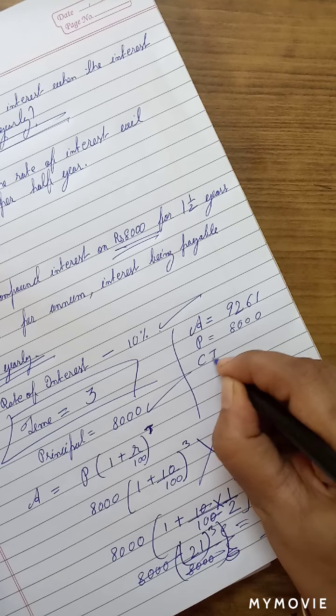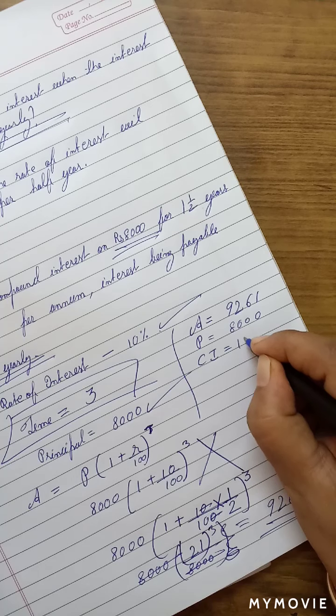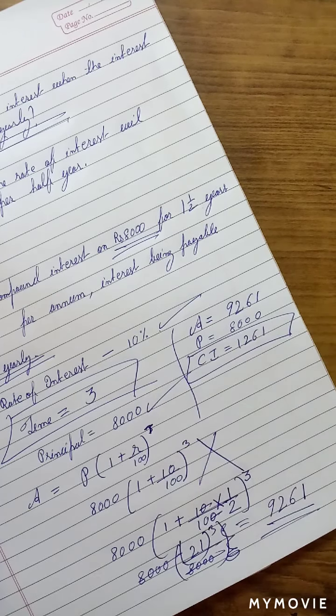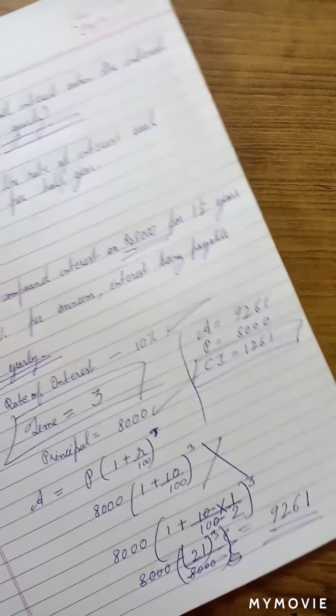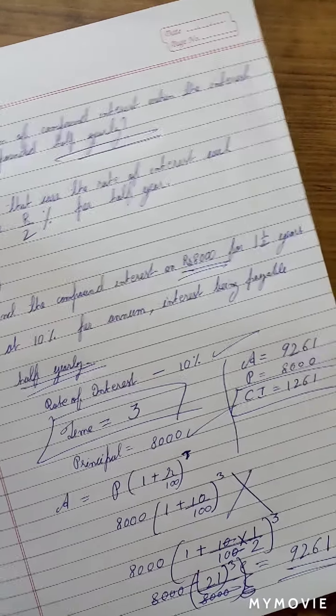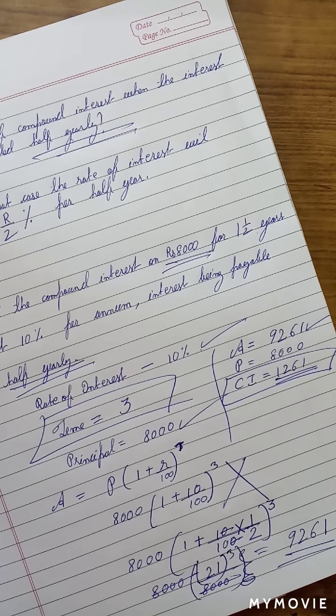So the compound interest, let's call it CI for the time being, is 1,261. This is the compound interest that has been received for 1.5 years, interest payable half yearly. If we compute the interest half yearly, this is the compound interest that we will get, and this is the amount. So that was easy.